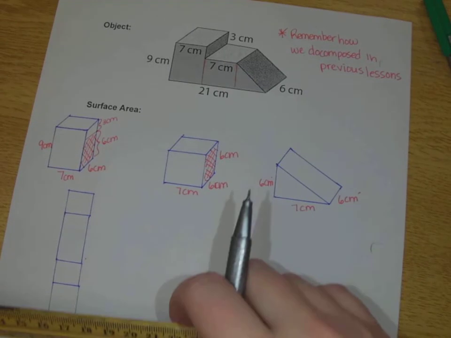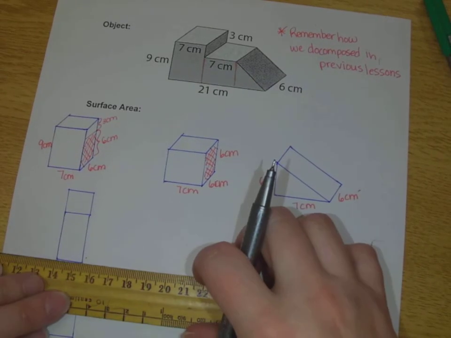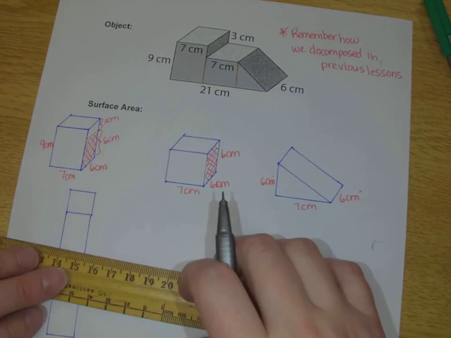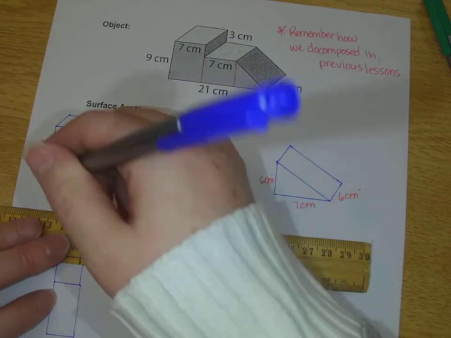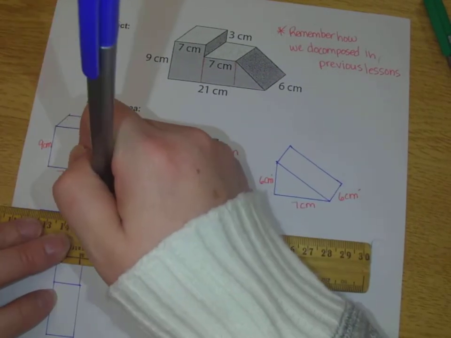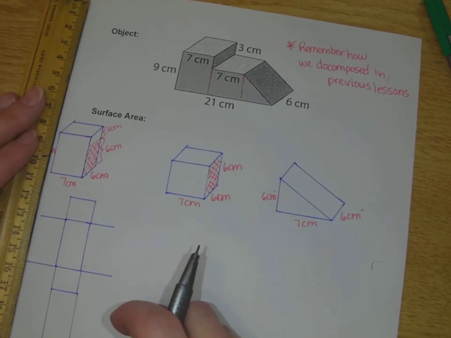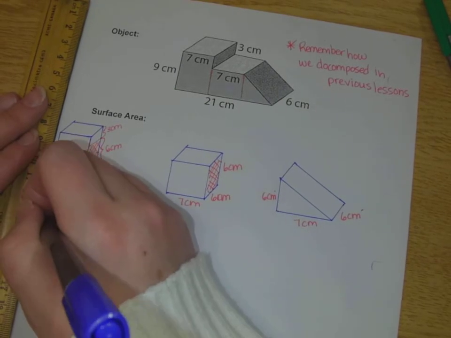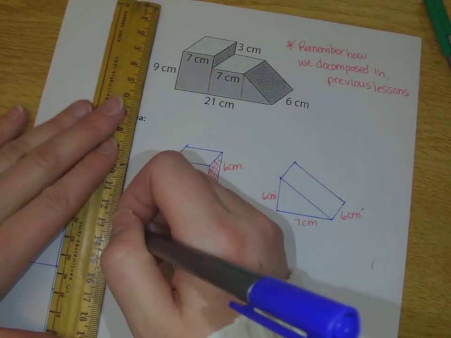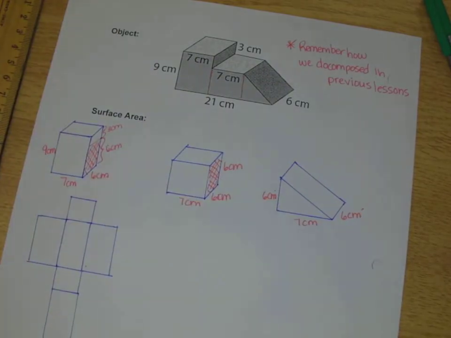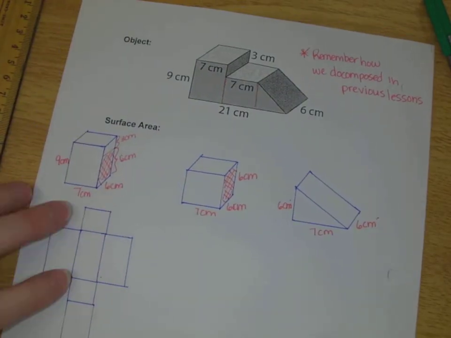Okay, and then we need to do the sides. So remember, when you have a box, you should have 6 sides in the end that you are displaying. If you get a little bit lost, if you end up with only 5, you've probably missed the top or the bottom.